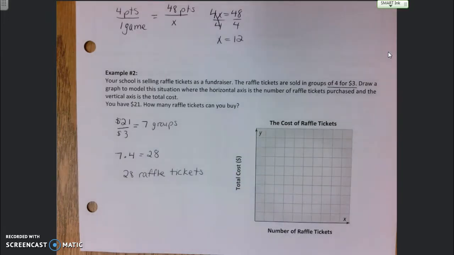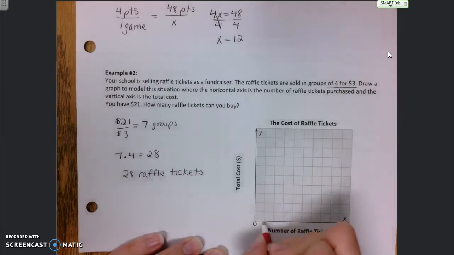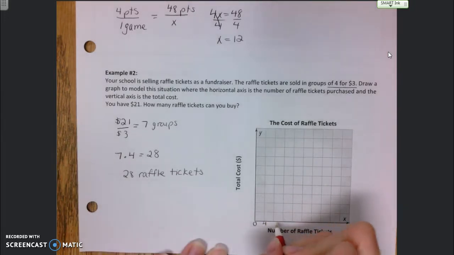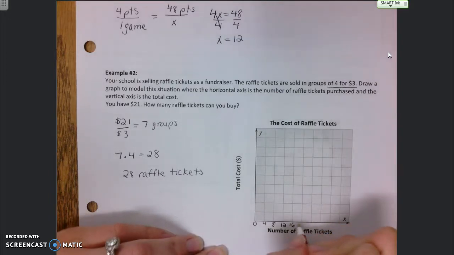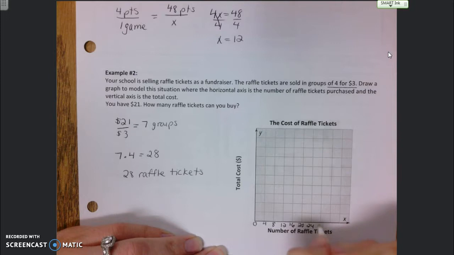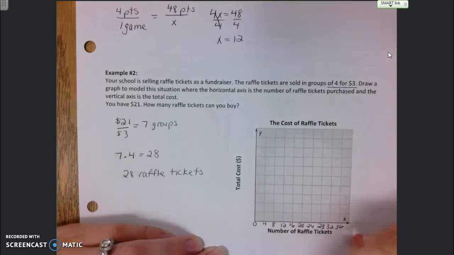So that alone is not enough to answer the question here because they also wanted us to label this here. Again, the difficult part is trying to decide how to make our information fit on our graph. And so if the raffle tickets are sold in groups of 4, I'm going to go up by 4s on my x-axis. So 4, 8, 12, 16, 20, 24, 28, 32, and 36.